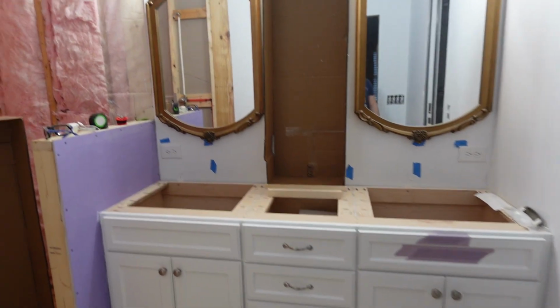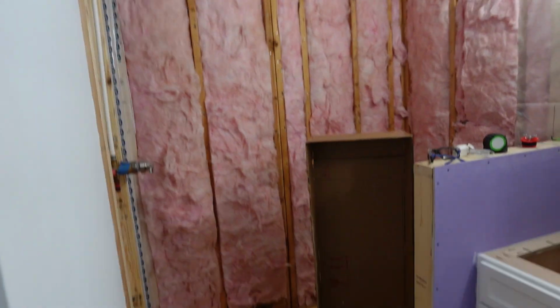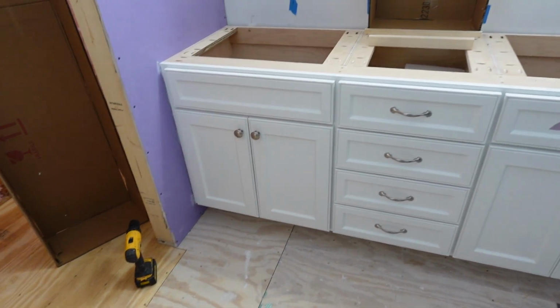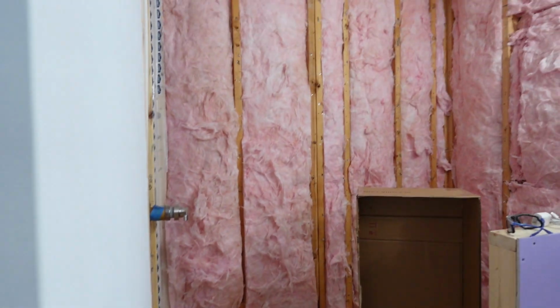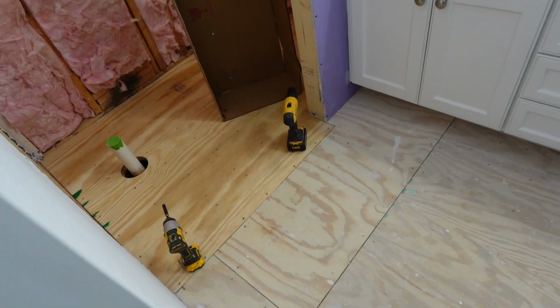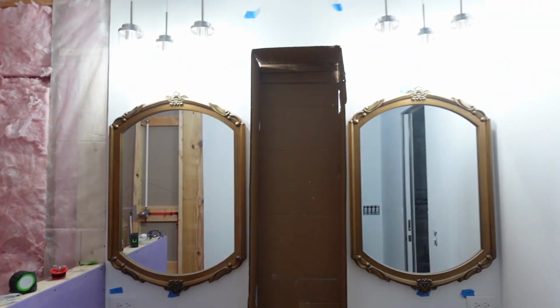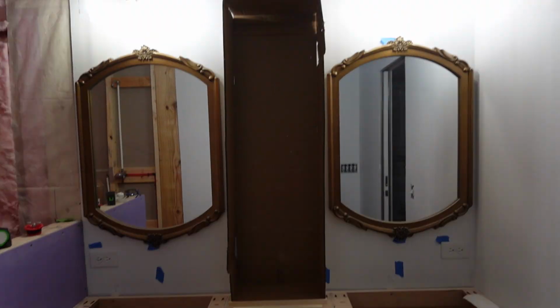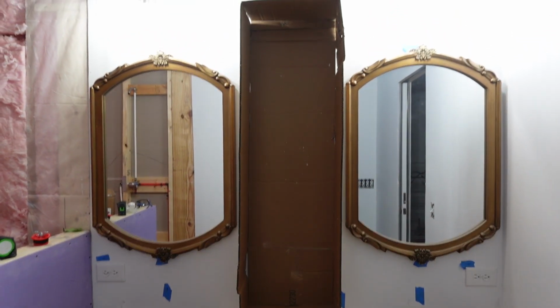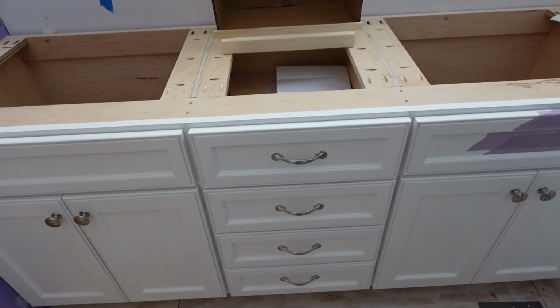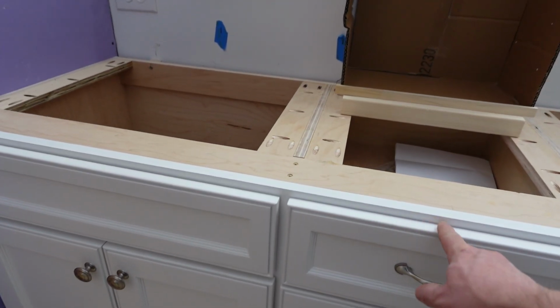Hey guys, you can see that we've been working on our bathroom for a while. We tore this down to the studs, and now we're rebuilding everything. The tile for the shower and the floor are next. I'll put a video up for that as well. But right now we're going to work on building this center, I guess you call it a tower cabinet. I'm going to make it the same way I made the vanity.